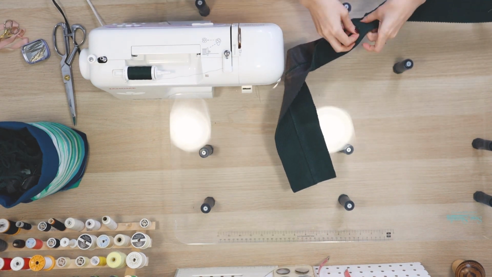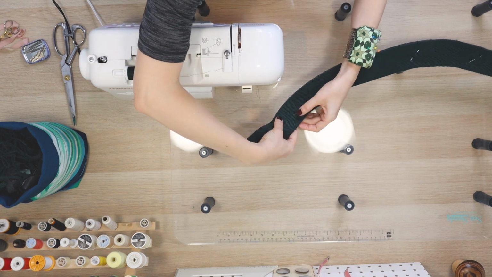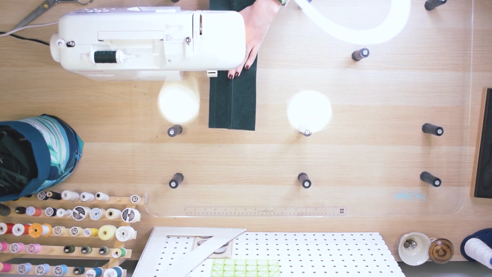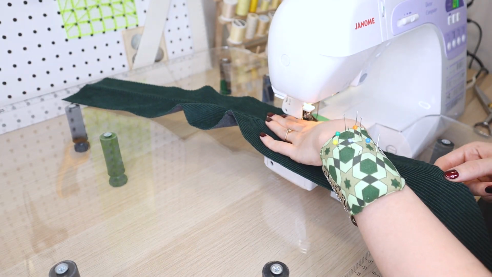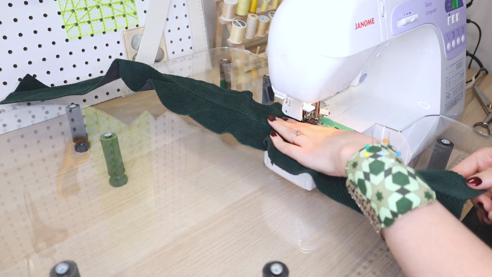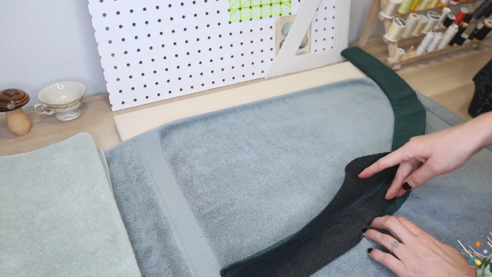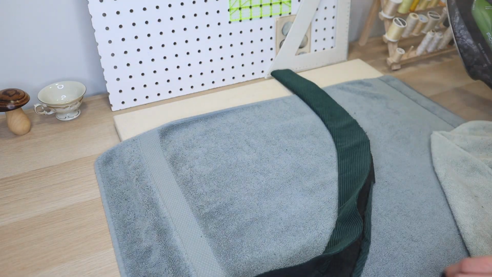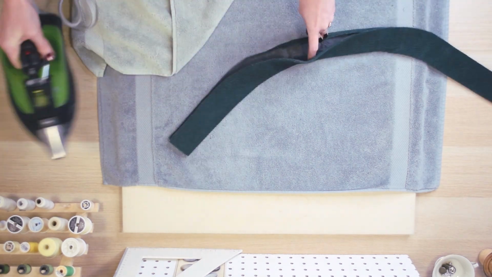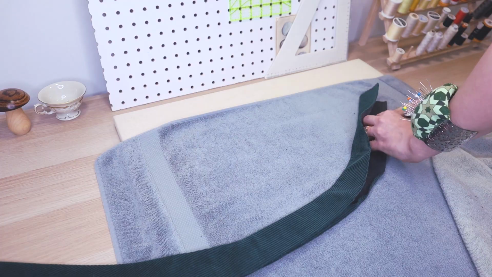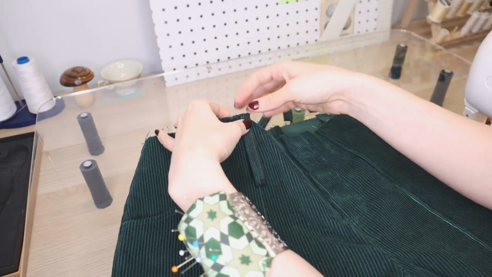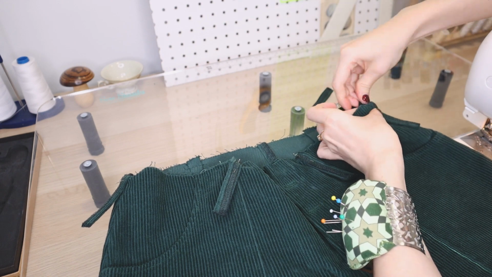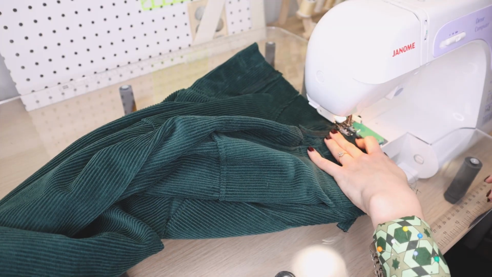Then I folded my waistband wrong sides together and pressed to create a neat and crisp fold at the top of the waistband. Once that was done, I stay stitched at the lower edge of the inner waistband. Then I folded the seam allowance of the inner waistband upwards along the lower edge and pressed. I then base stitched my belt loops in place. So if you are using belt loops, make sure to also base stitch yours in place now.